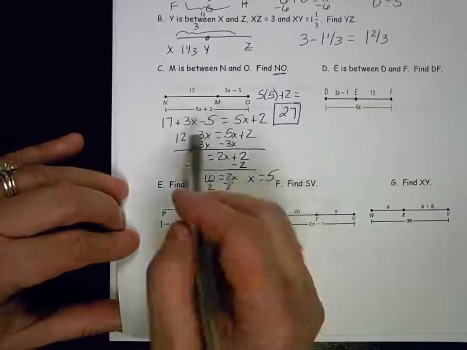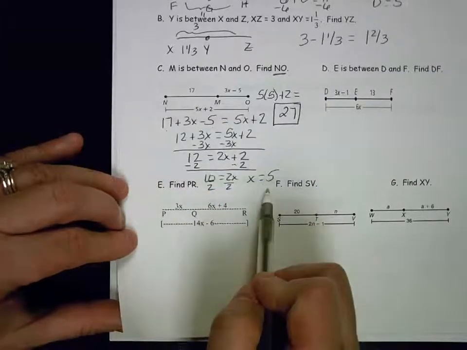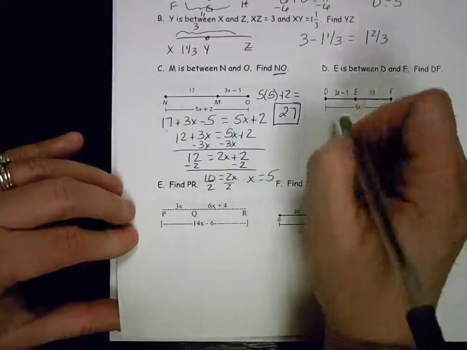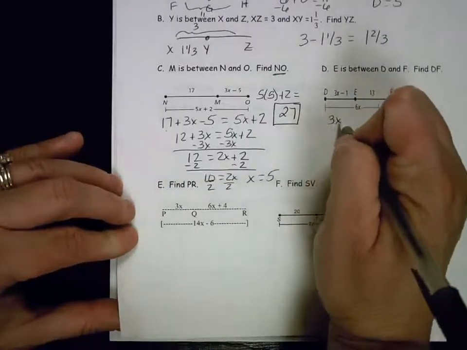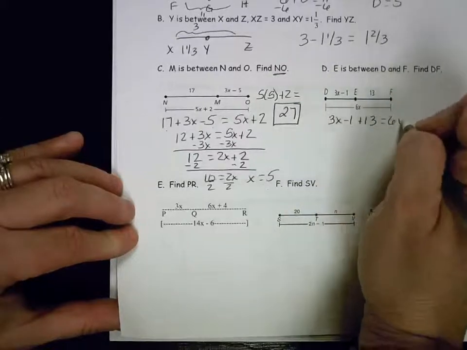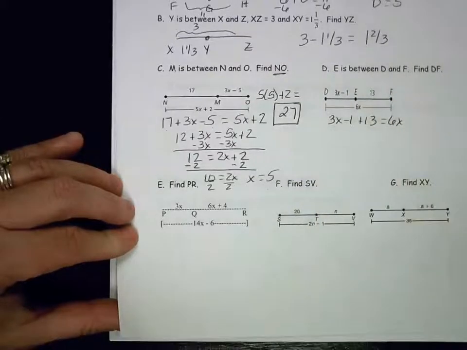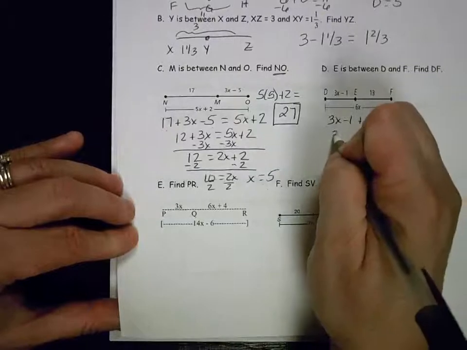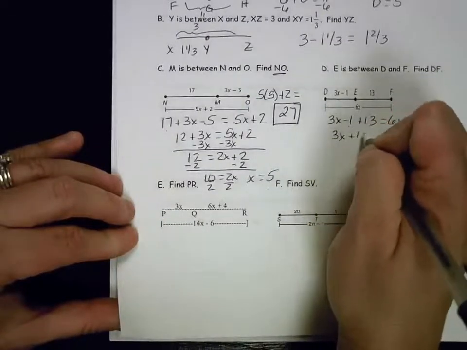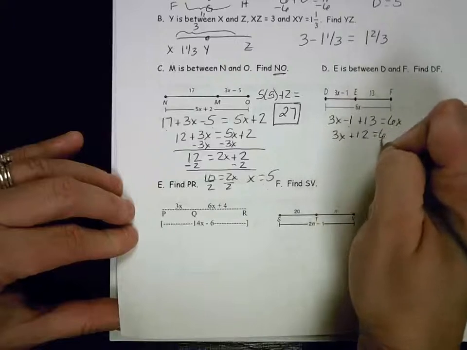So even though we do all this work and solve for x, we're still not done. Letter D, you will have 3x minus 1 plus 13 equals 6x. Minus 1 plus 13 is a plus 12.